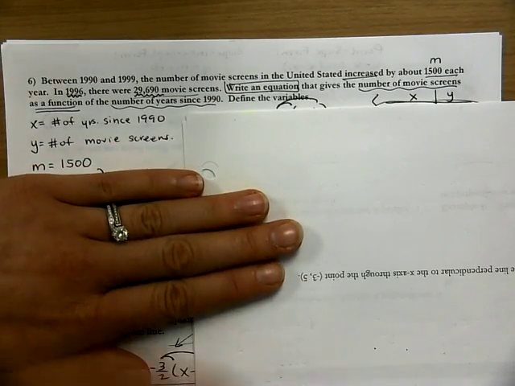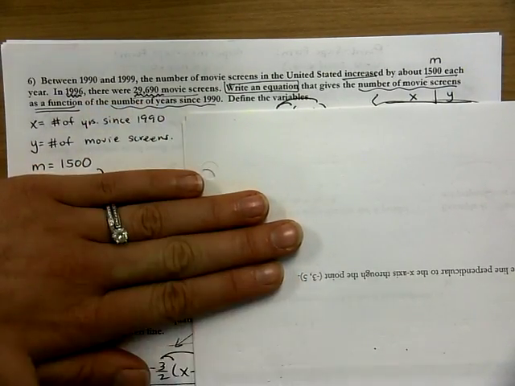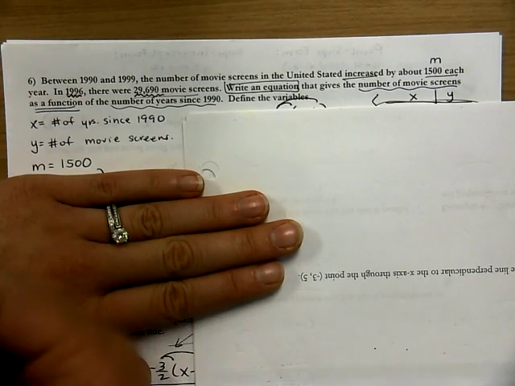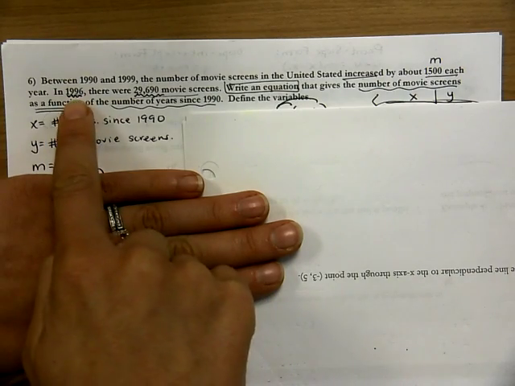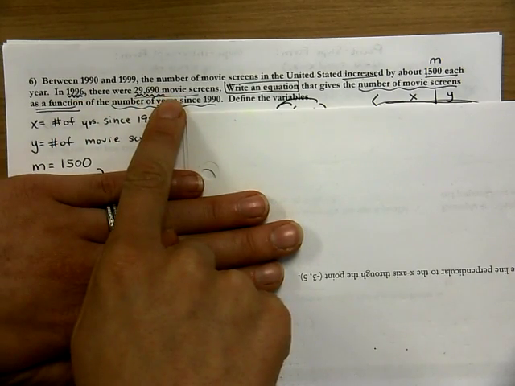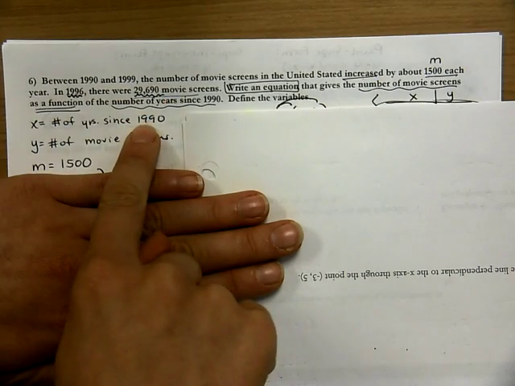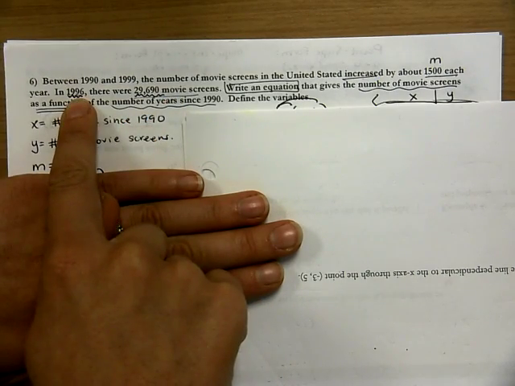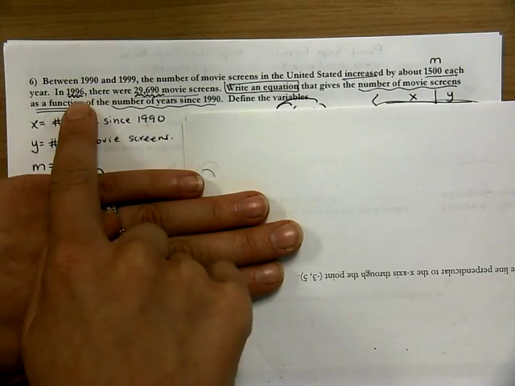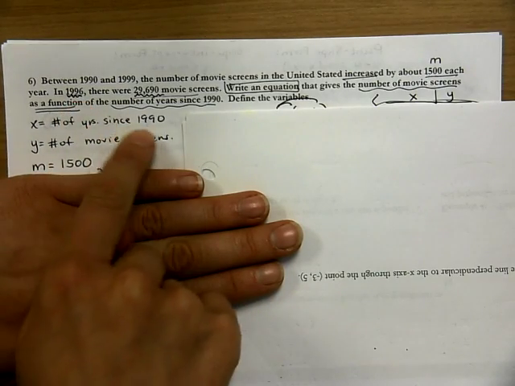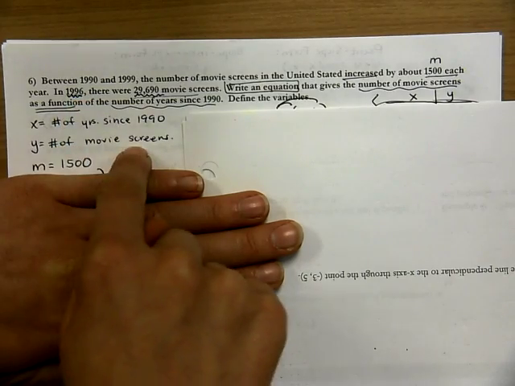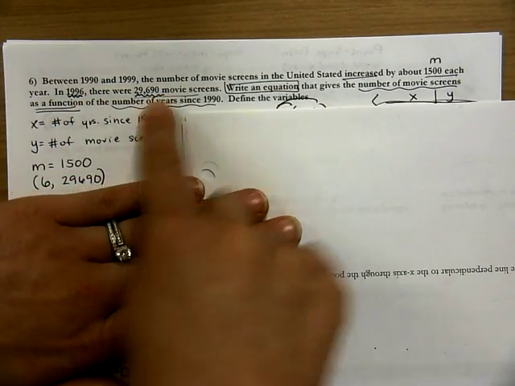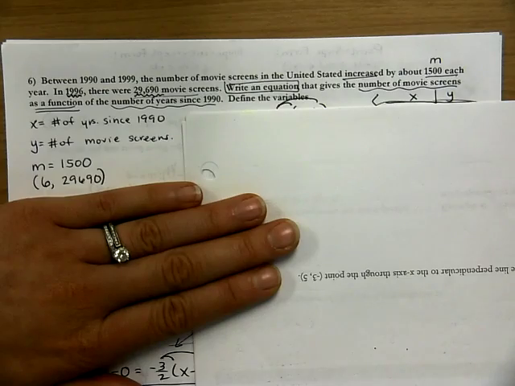And then I also look and I see that in 1996, there were 29,690 movies. Well, that's not the starting amount, that's not the y-intercept, but it is a point. I do know how many movies we have in that year. So if x is the number of years since 1990, then in 1996, it's been 6 years since 1990, so this would be an x-coordinate of 6. Y is the number of movie screens, so the corresponding y value here would be 29,690.